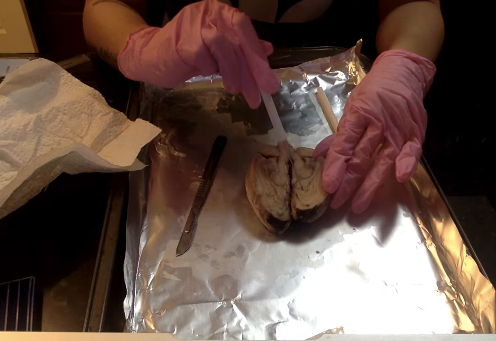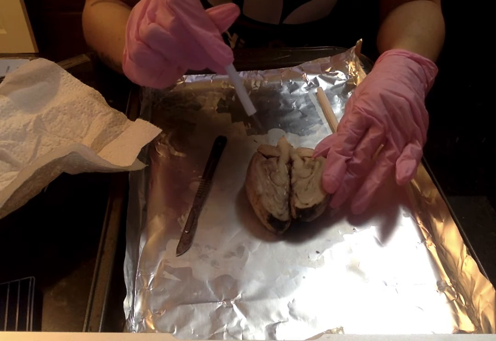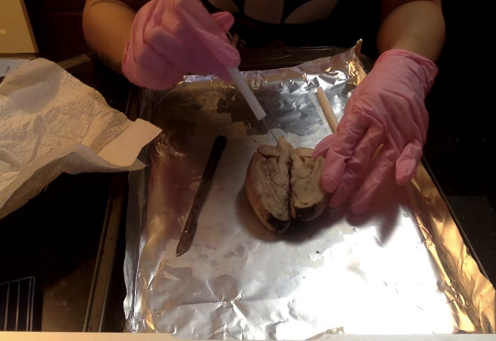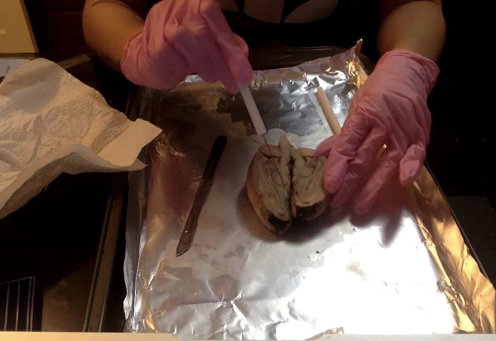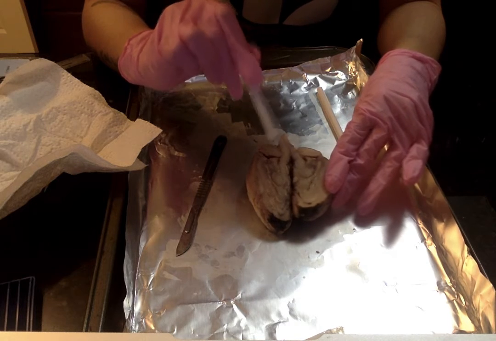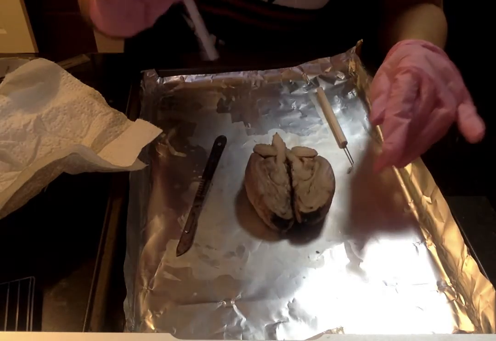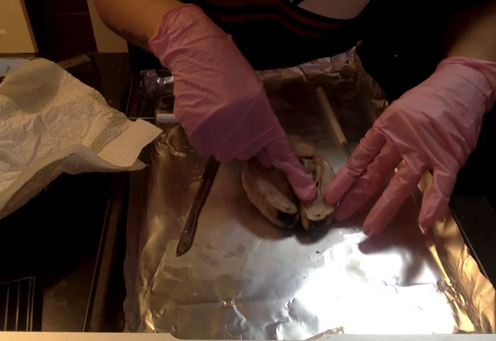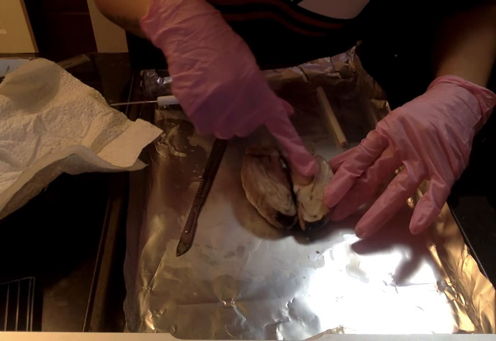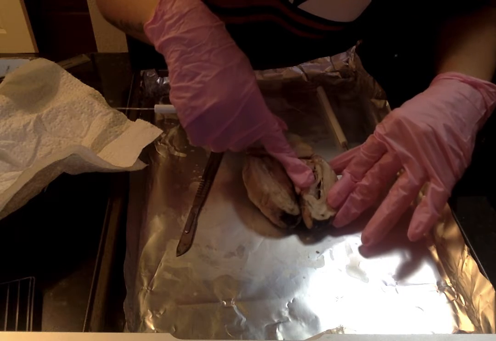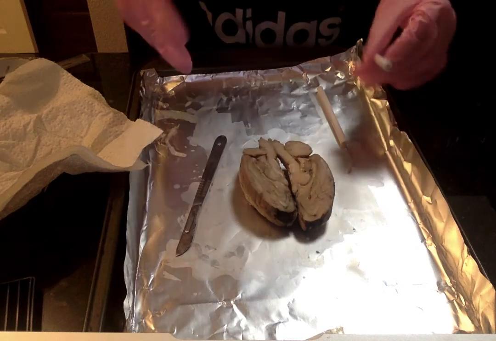Right below that, we notice the fornix, whose primary role is to transmit information from the hippocampus to the mammillary bodies and to the anterior nuclei of the thalamus. So yes, we have the fornix. It's all right in this little pocket right here. It's going to be the corpus callosum, the ventricles, and the fornix. Kind of have to separate it a little bit to see it better.